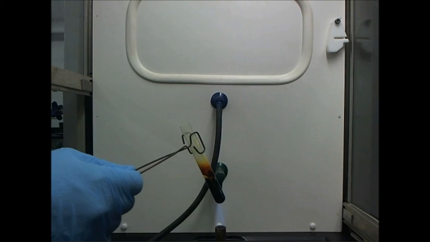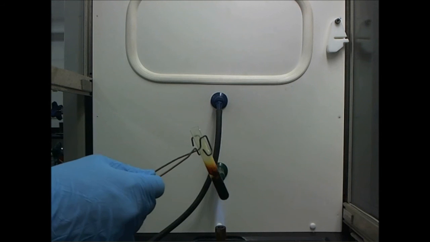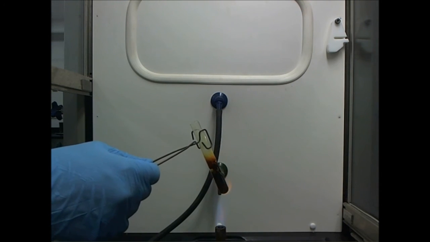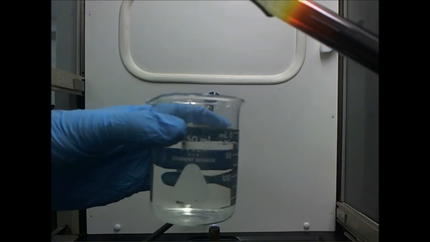It's just started to boil. Now I've got it hot enough that it will allow me to pour it. And I'm going to pour it into a beaker of water.